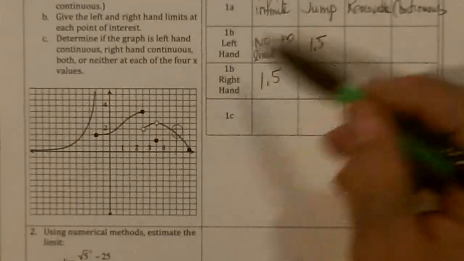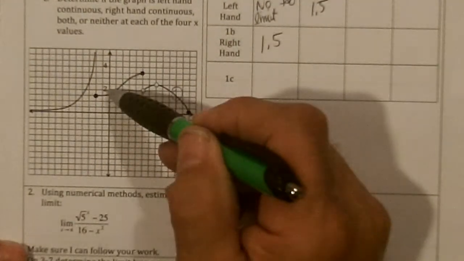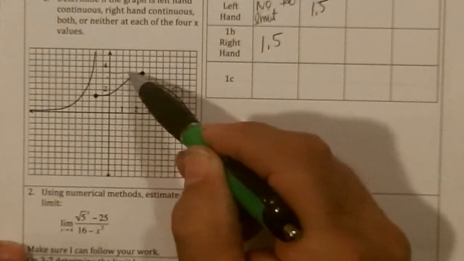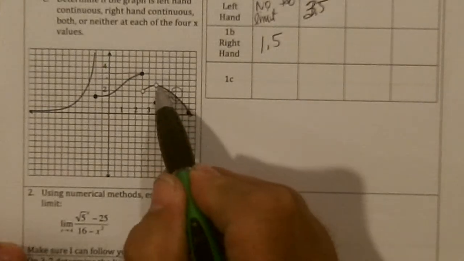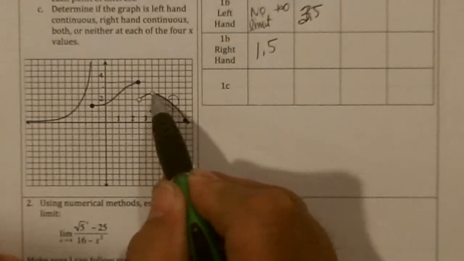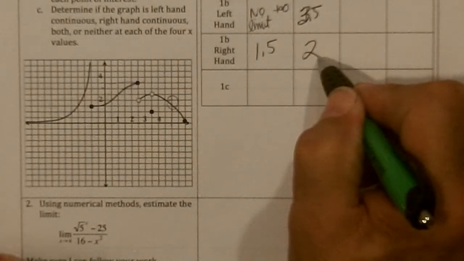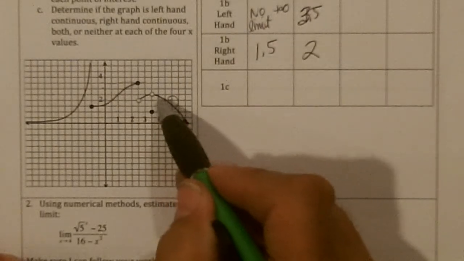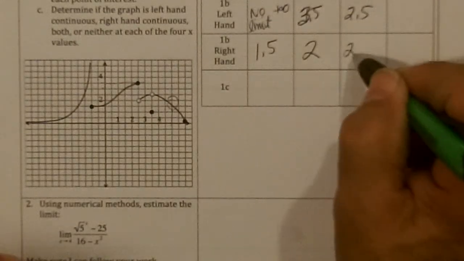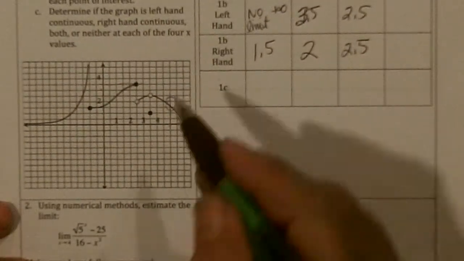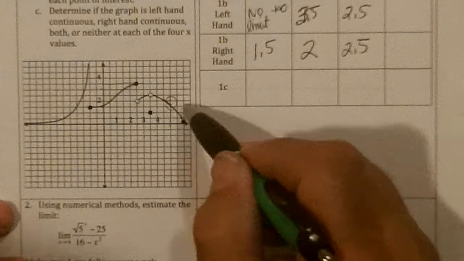Now let's go to the next place, which was at 2.5. From the left side, it approaches a height of not 2, not 3, but 3.5. And from the other side, it comes in at a height of 2. It approaches a height of 2. At 3.5, both sides approach a height of 2.5. And over here at 5, both sides approach a height of 1.5.